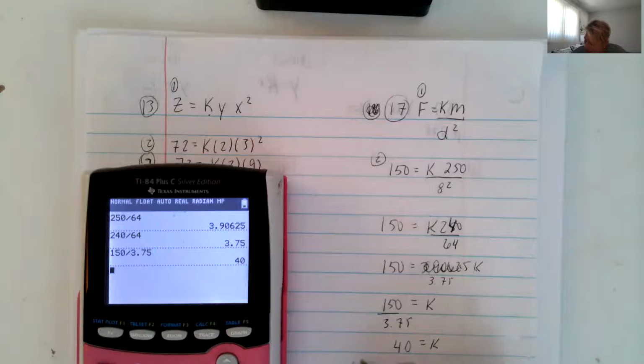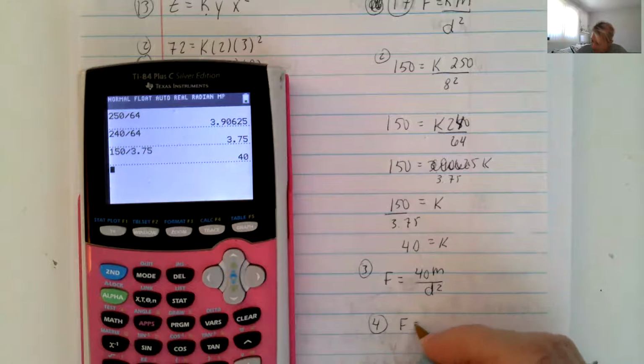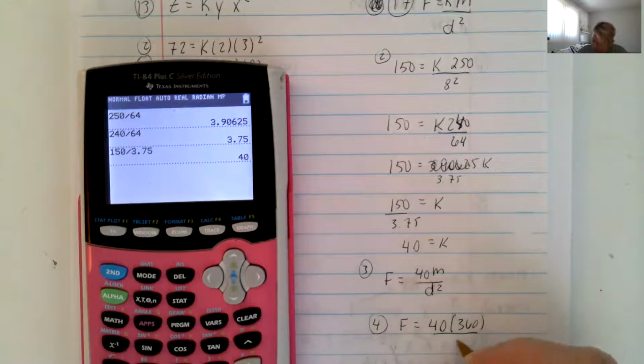So I'm going to rewrite my original equation. F equals 40M over D squared. And step 4 says, let's look at our new scenario. It says, find F when M equals 360 and D is 3, so that's 3 squared.